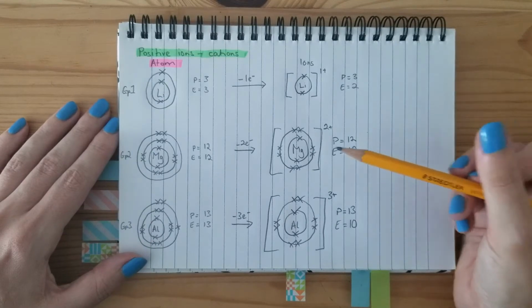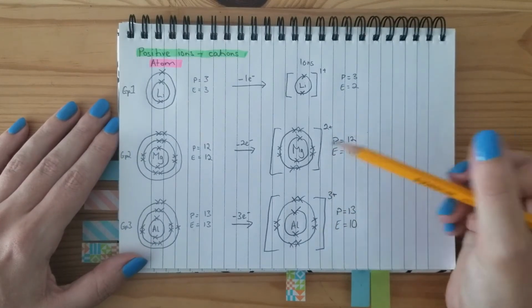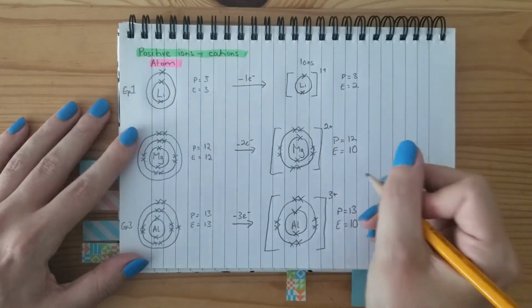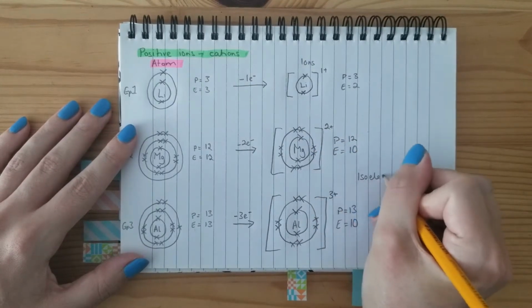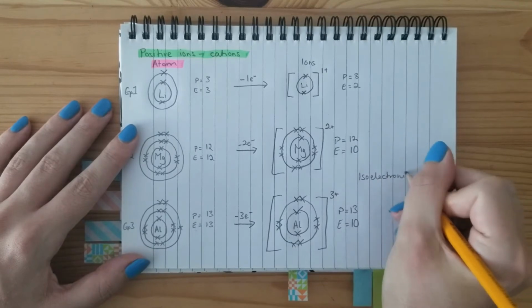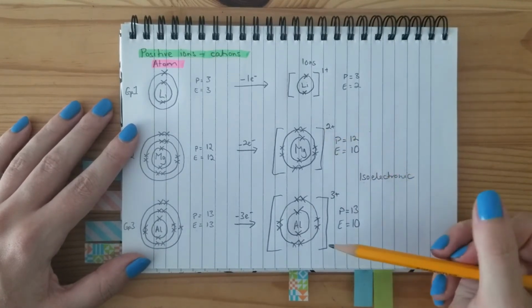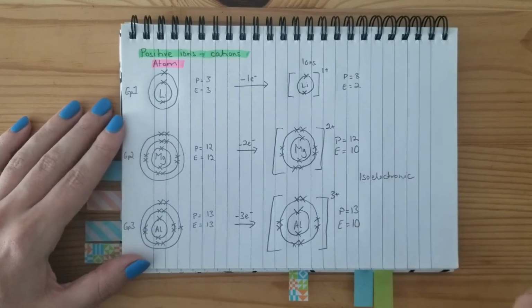When ions like this have the same number of electrons, the same number in each shell, we sometimes call them isoelectronic. So they have the same electronic structure. So magnesium 2 plus and aluminium 3 plus and neon as an atom would be called isoelectronic because they have the same number of electrons.